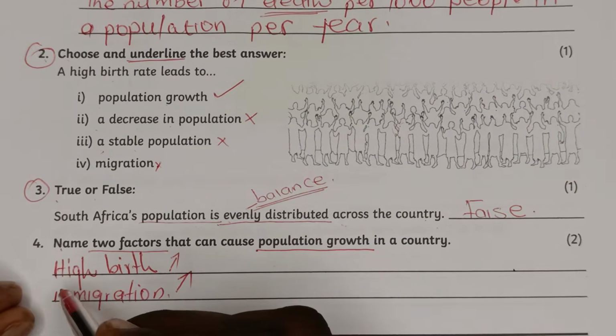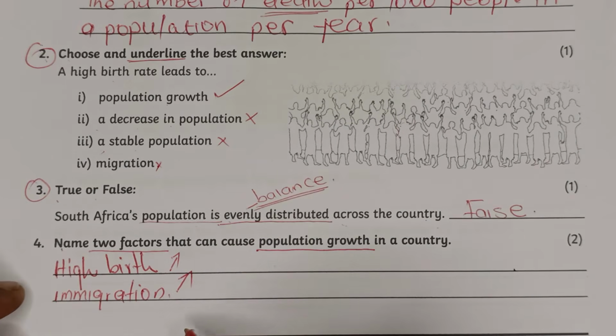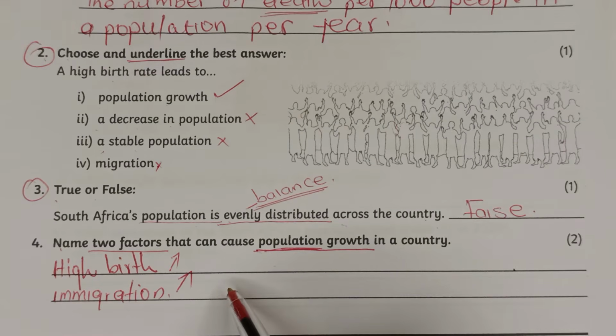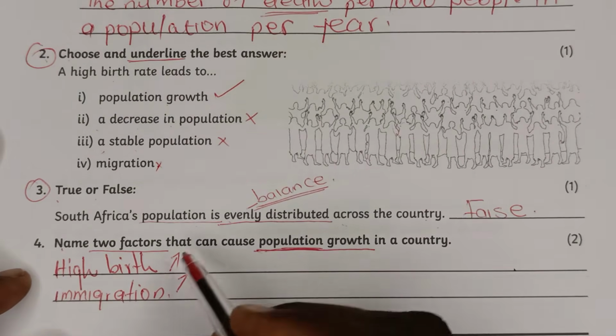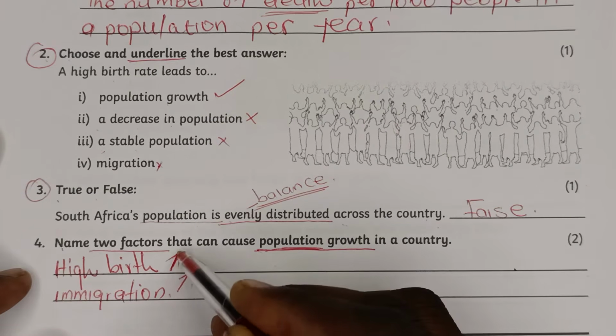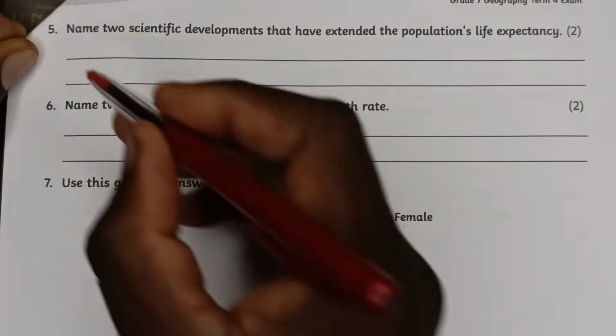If there are people coming into that country, then the population of that country will grow. So two factors that grow the population are a high birth rate, a high number of children being born, and immigration of people.